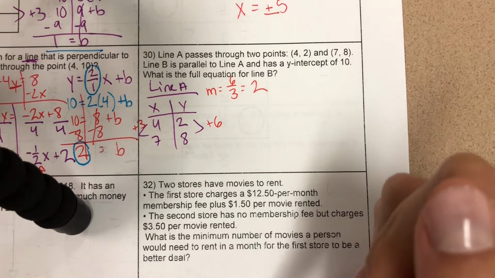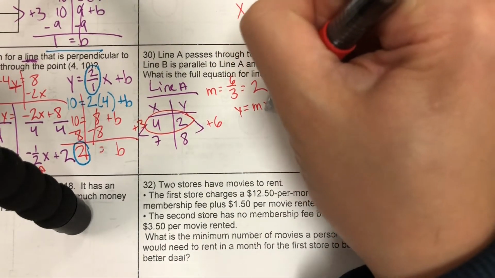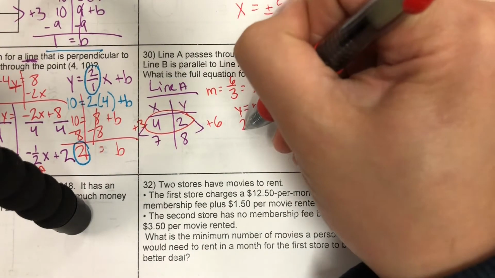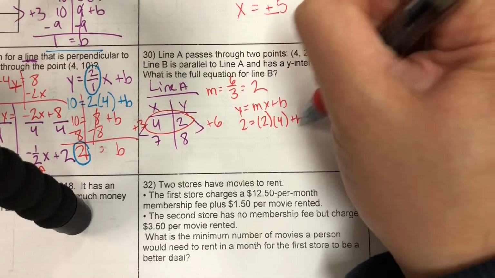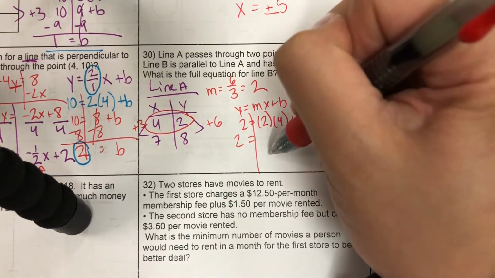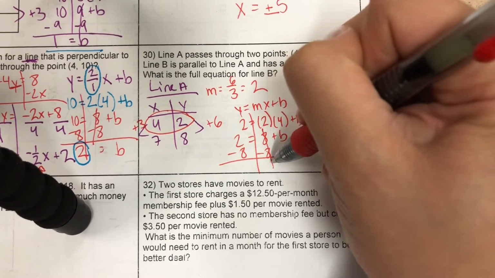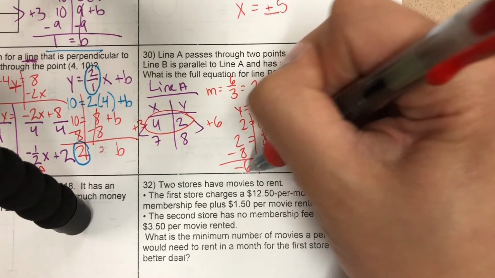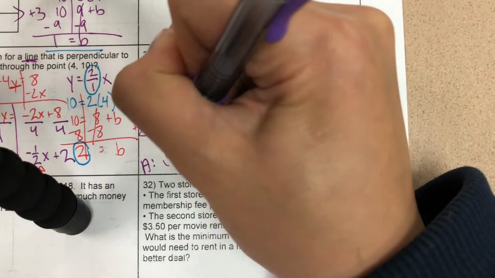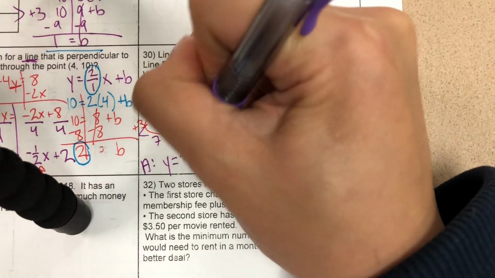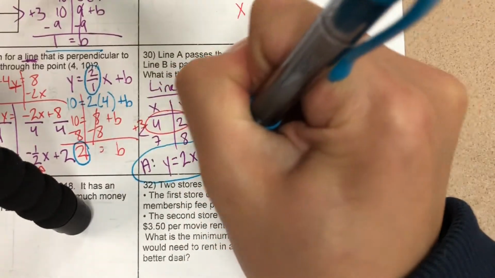To find my y-intercept, I'm going to take 2 points, I like these ones, and plug them in. I'll do y equals mx plus b. My y value is 2. My slope is 2. My x value is 4, and I'm solving for b. So when I have this, 2 times 4 is 8, plus b. To get my b value, I subtract 8 from both sides. These cancel. 2 minus 8 is negative 6, which equals b. So line A has the equation y equals 2x, and then my y-intercept of negative 6. So this is line A.